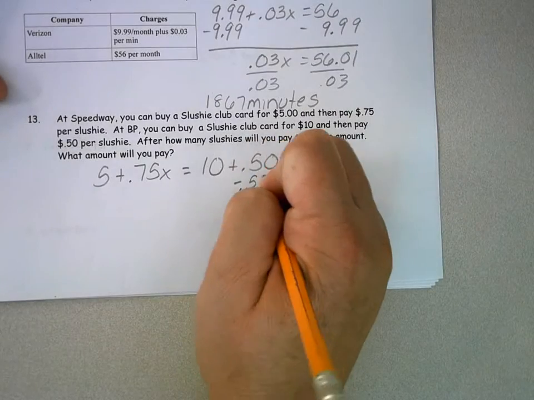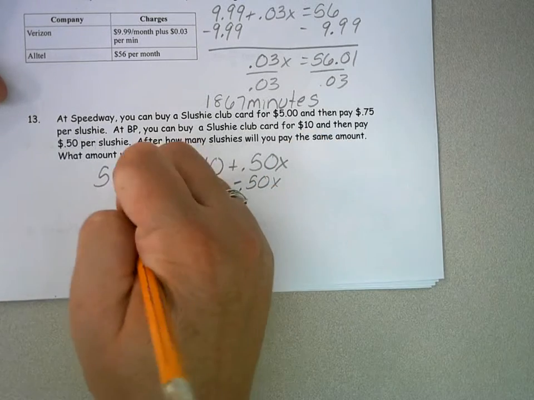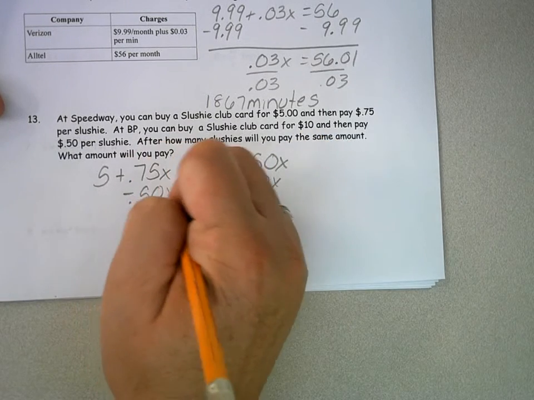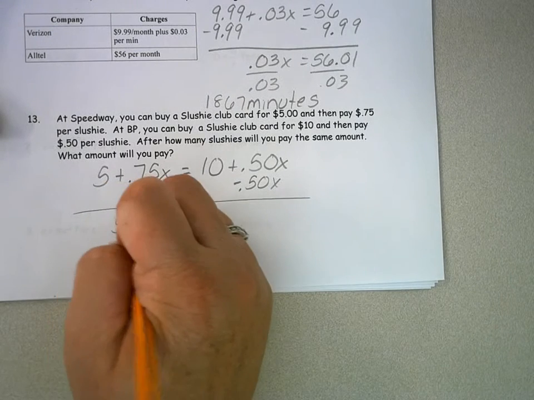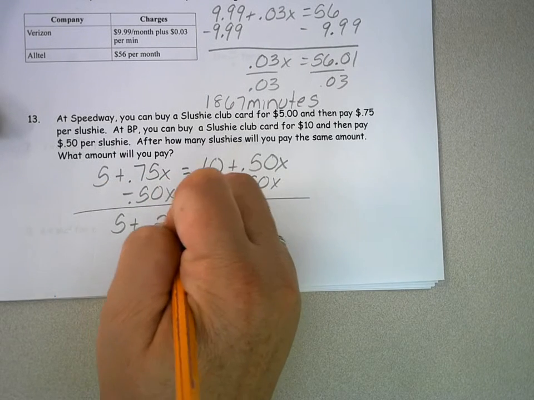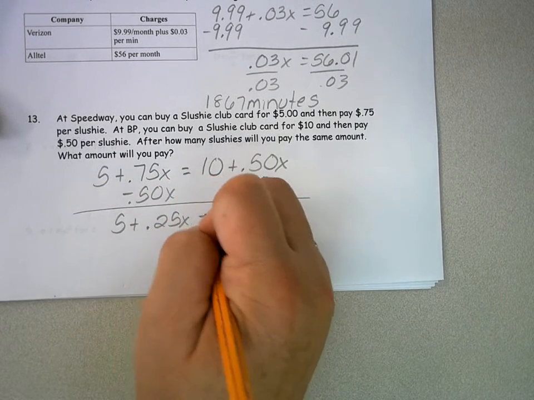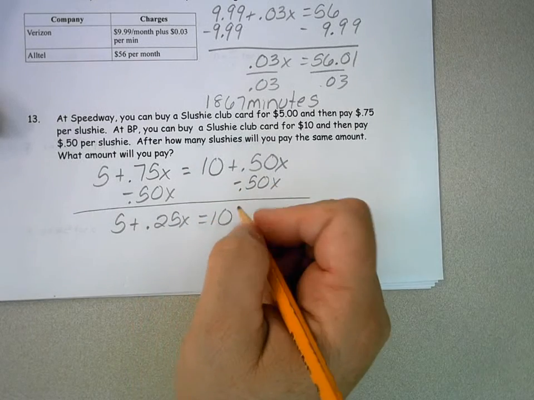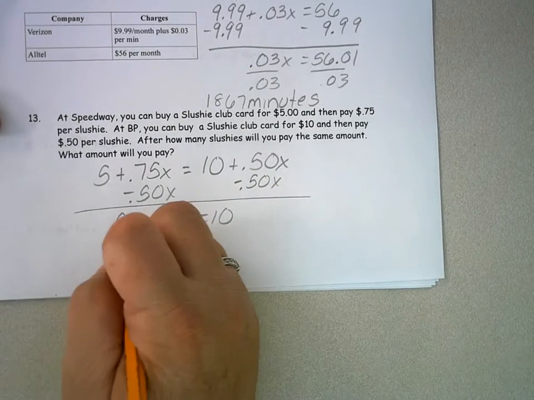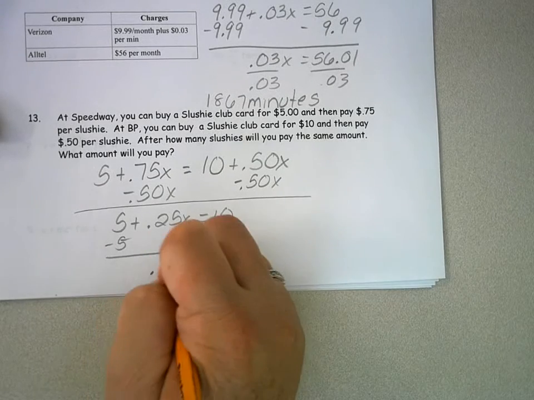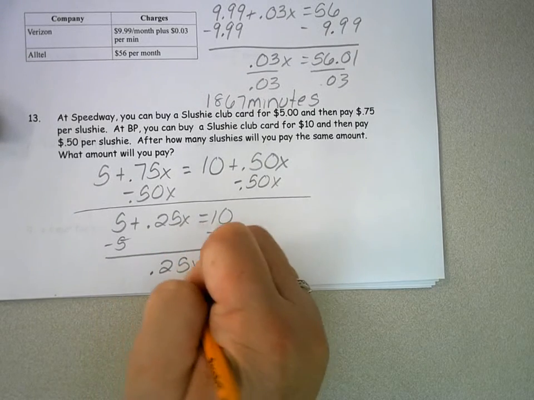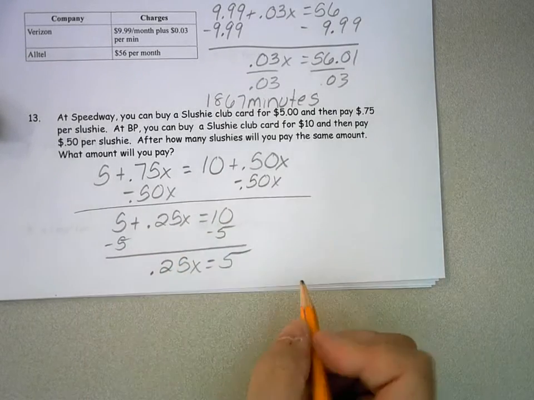So I would start by subtracting the 0.50x from both sides, and that becomes 5 plus 0.25x equals 10. Subtracting 5 from both sides, you have 0.25x equals 5.